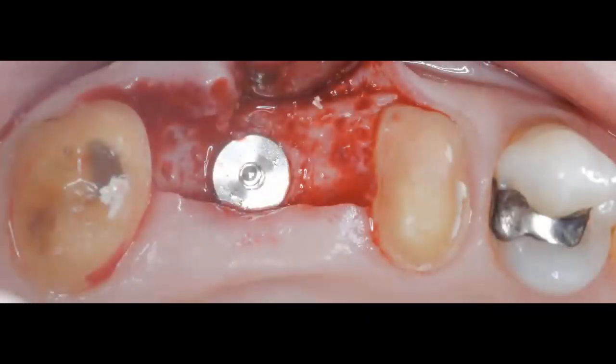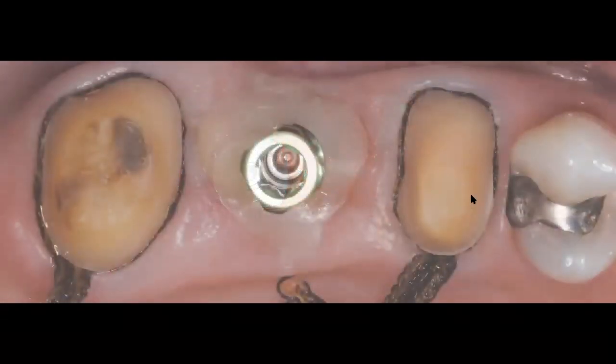And here's my implant right after implant placement. You can see that I'm dead center between the molar and the premolar. And this is all following that initial surgical guide that I created using the actual fixed dental prosthesis temporary that I had fabricated for my patient. So again, another valuable tip that you can use in your practice.